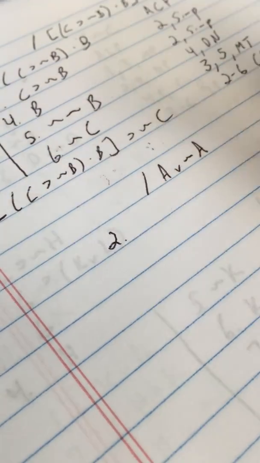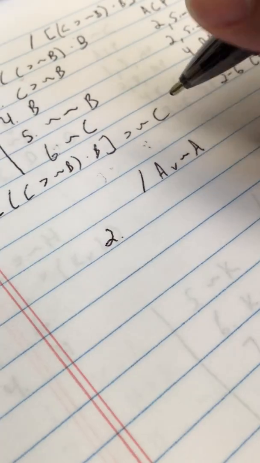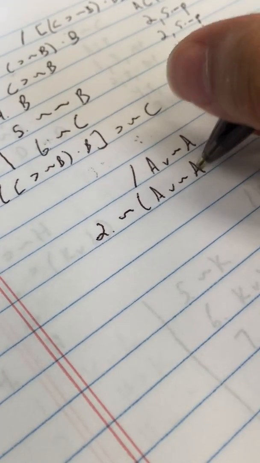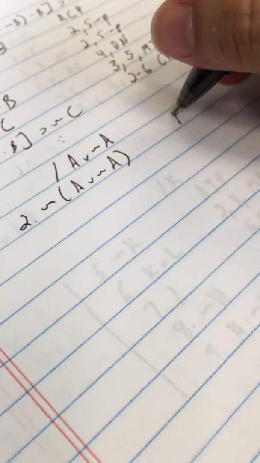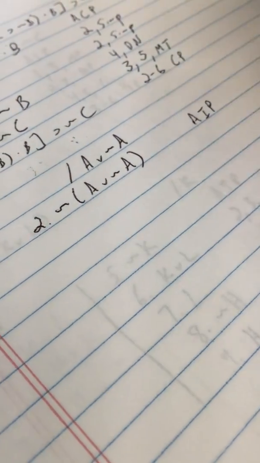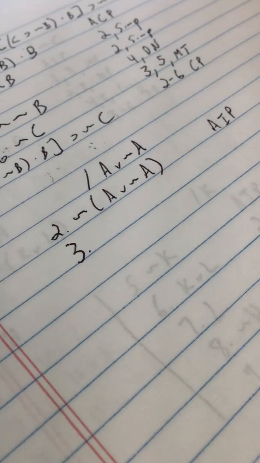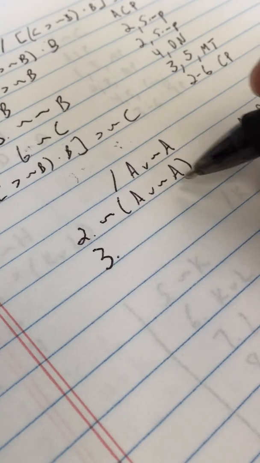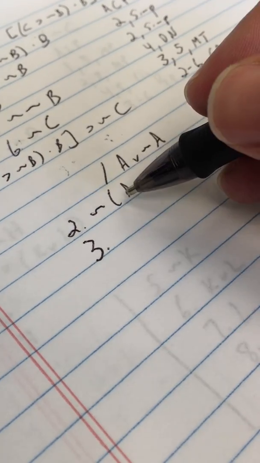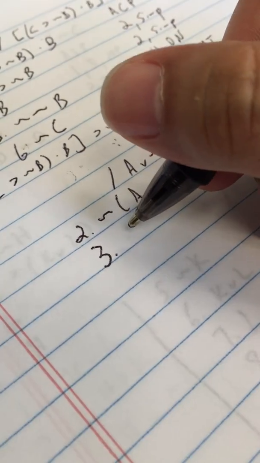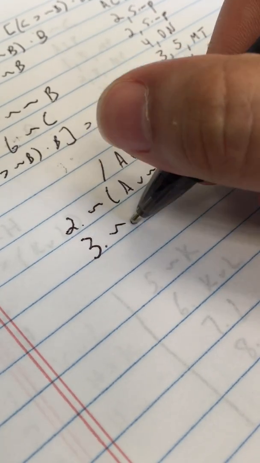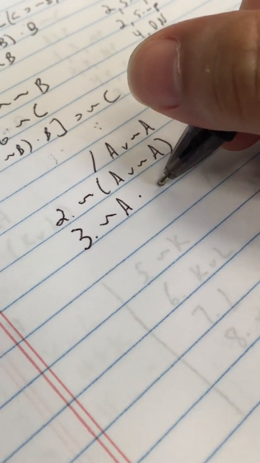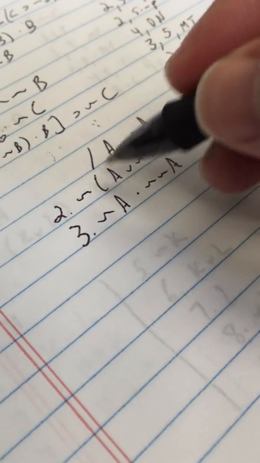So line 2 starts my indirect proof. I want to assume it's not the case that A or not A. Okay, that is the assumption for indirect proof. Well, how can I get a contradiction of this? It looks perfectly set up for De Morgan's if you just notice you have the not outside the parentheses and the or inside. So if I apply De Morgan's to this, I'll get not A and not A.